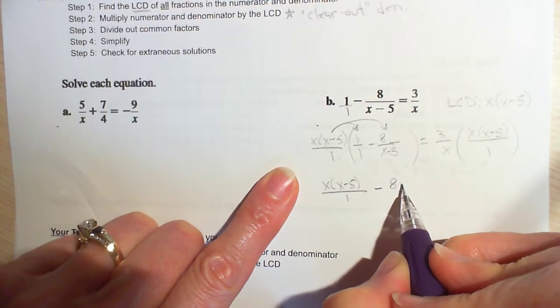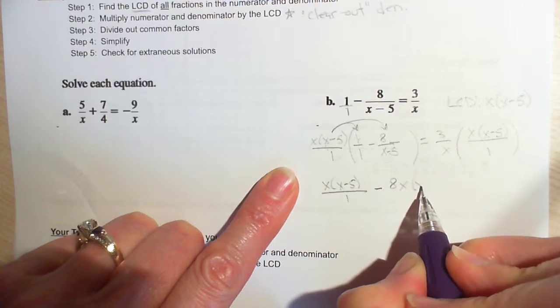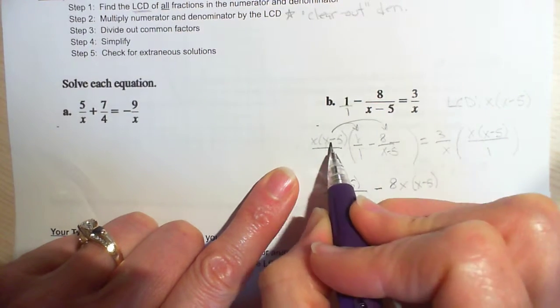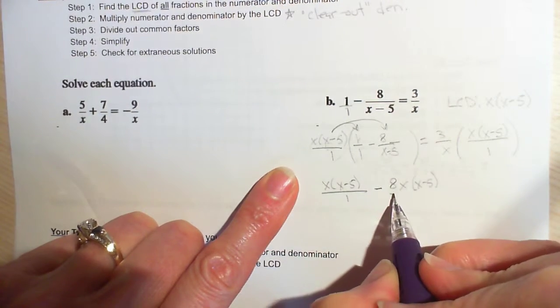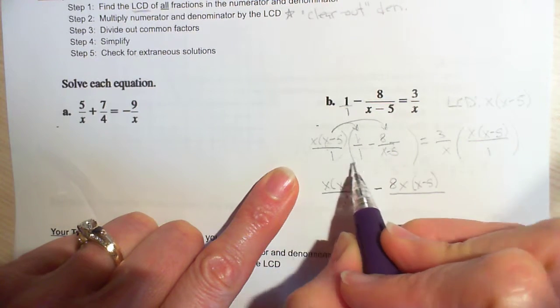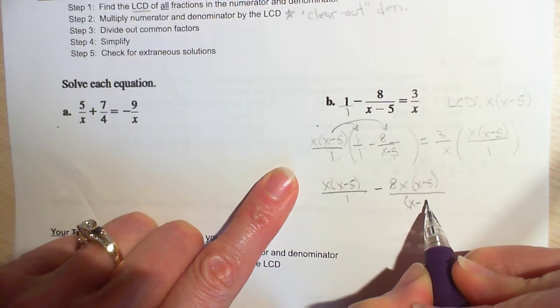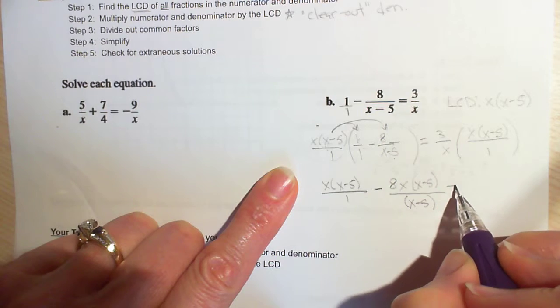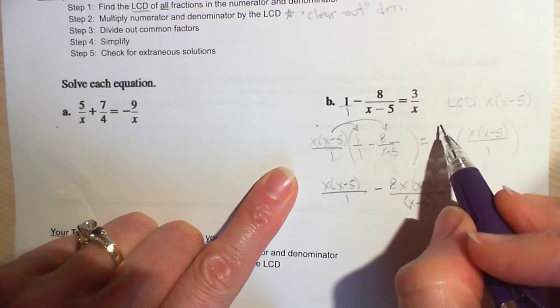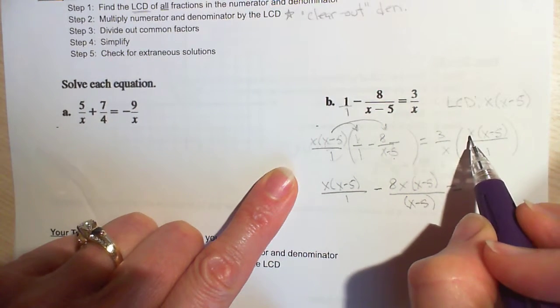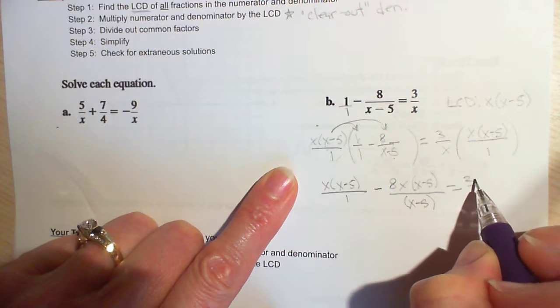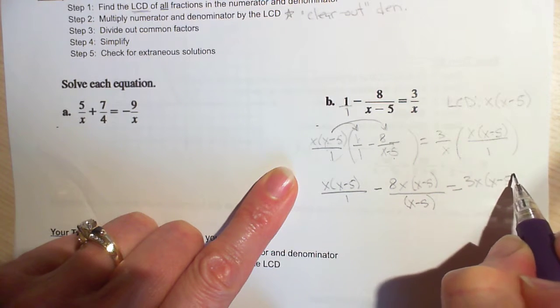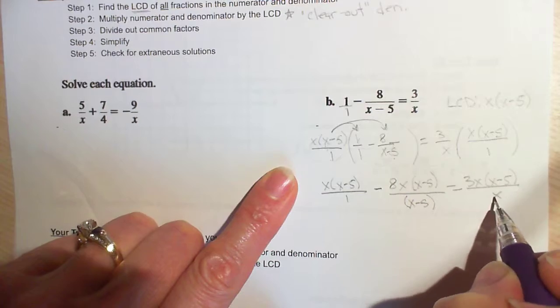So that's going to look like this. 8x times x minus 5. Just multiplying all these terms, writing them together, over 1 times x minus 5. Okay? And then over here, I'm multiplying numerators. So 3 times x minus 5 would be 3x times x minus 5, all over x.